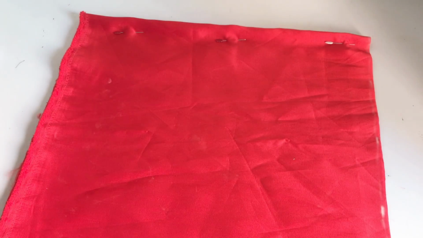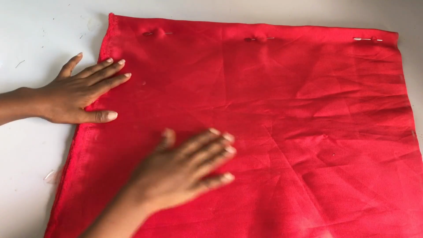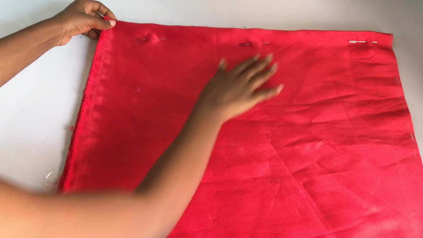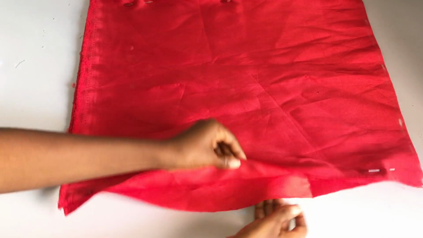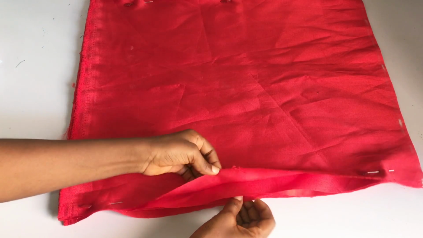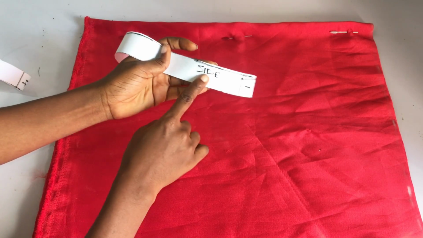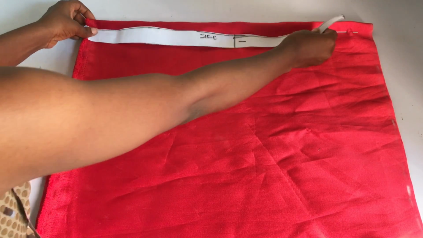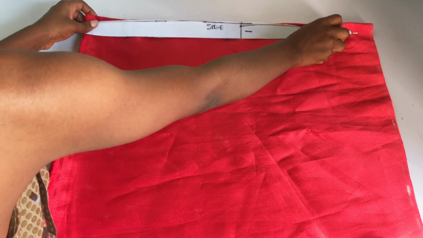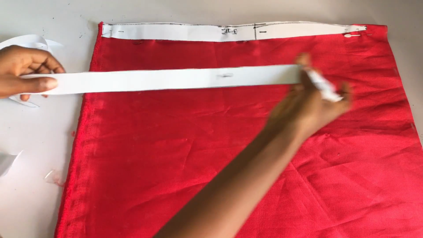So I've gone ahead to fold my fabric into 4 because I want to cut out both ruffles together. I have this part that is folded, and I have the open edge of the fabric. Like I said before, the part that I labeled as the side, I want to cut it on fold, which is my number 1. I'm going to place it on the folded edge of this fabric, and I'll pin it down.